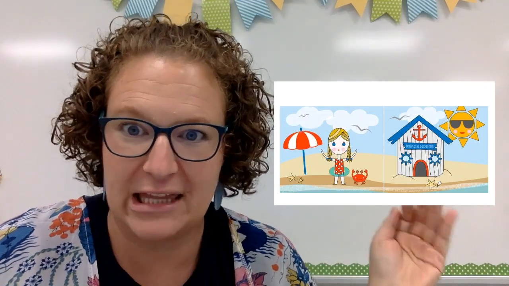So look at those picture clues, and we had so many describing words. We didn't just say at the beach. We said at the beach, next to the beach house, in the summer during the day. Look how detailed we got.